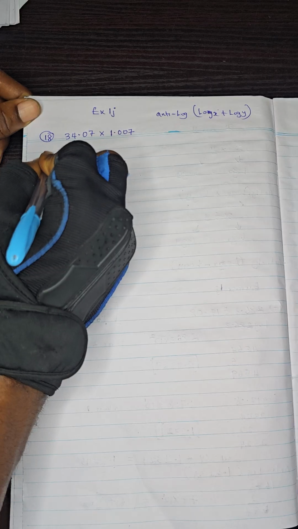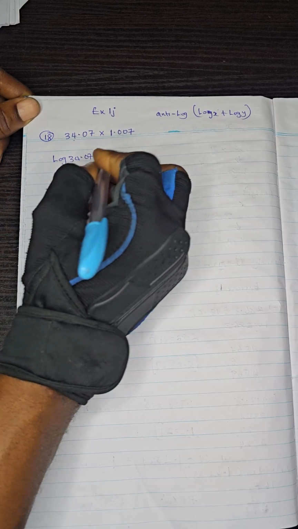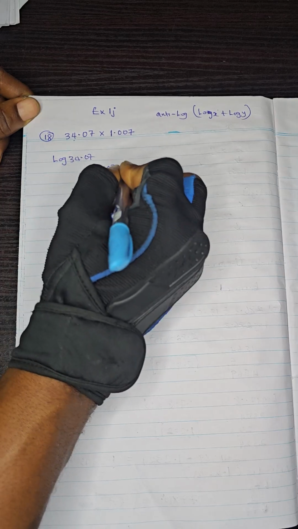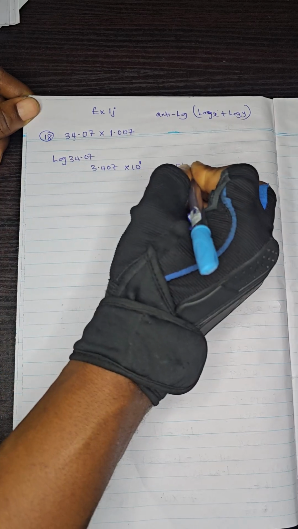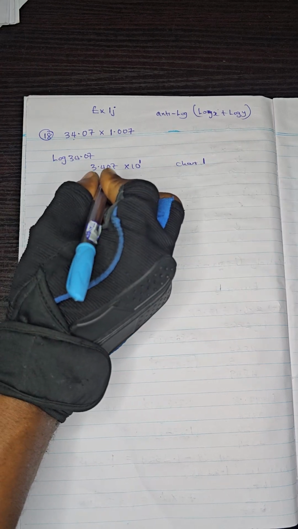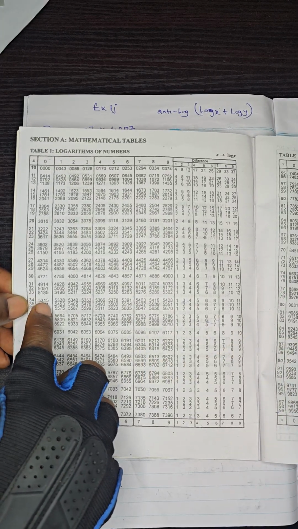So log x is what? First, let's say log 34.07. We change it to standard form. You have 3.407 times 10 raised to power 1. So my characteristic is 1. So I'll look for 34 under 0, difference 7. Mind you, this is the logarithm table, so go to the logarithm table. 34 under 0 is 5315.